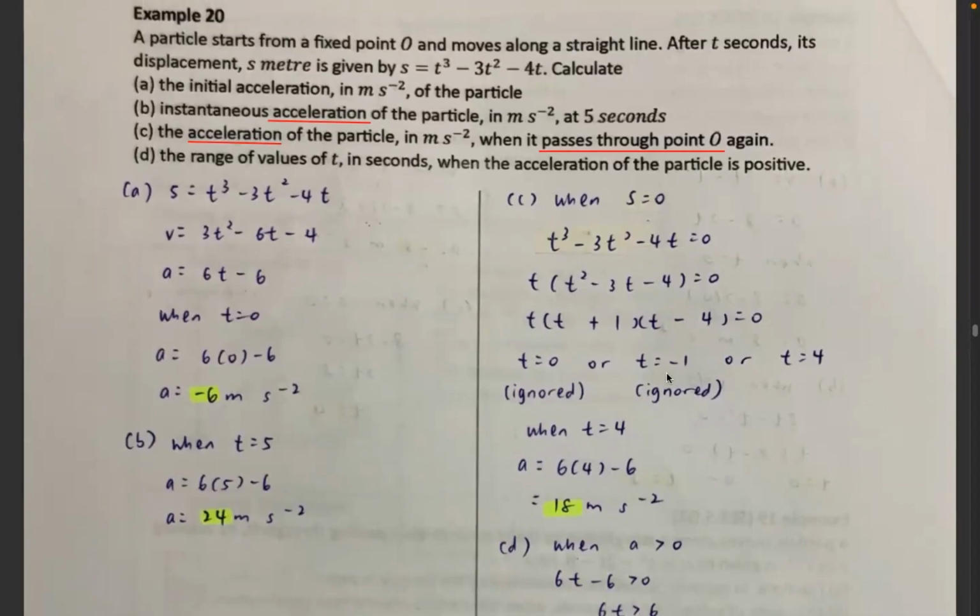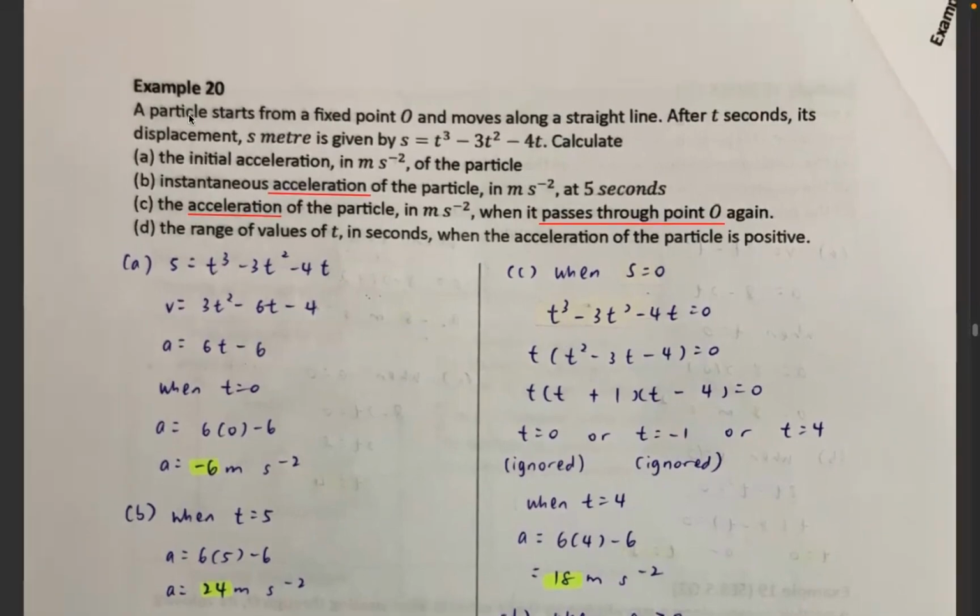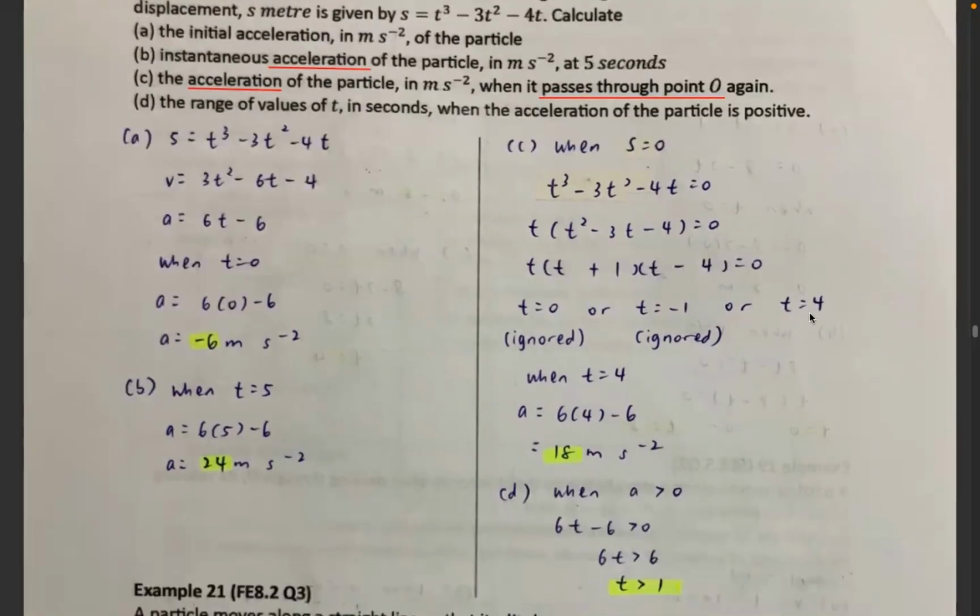T cannot be negative, so we ignore t equals -1. For t equals 0, it just means that the particle starts at fixed point O. Whereas for question C, they are asking when it passes through point O again. That means we want the time when the particle passes through point O for the second time. So we have to take the value t equals 4, and we ignore t equals 0.